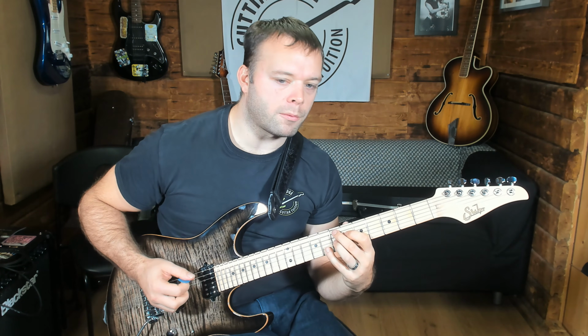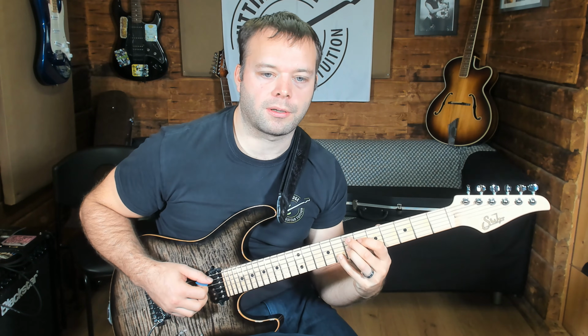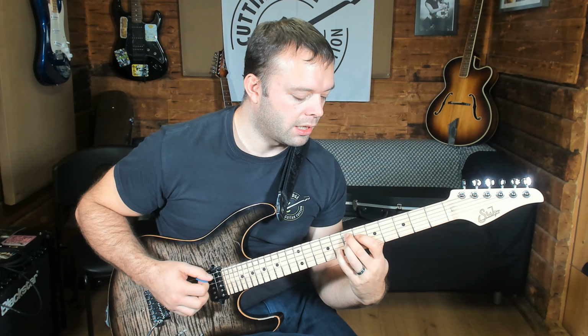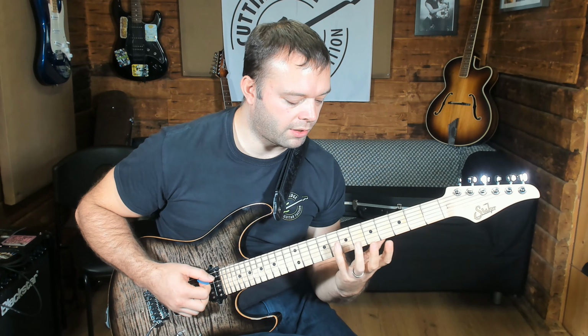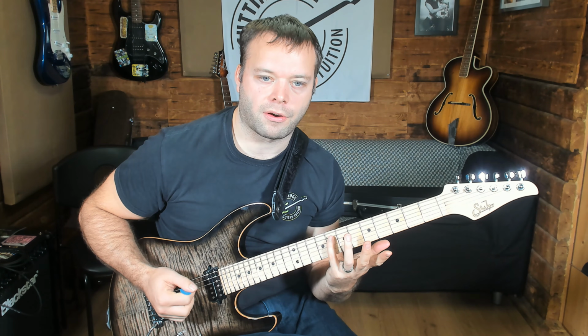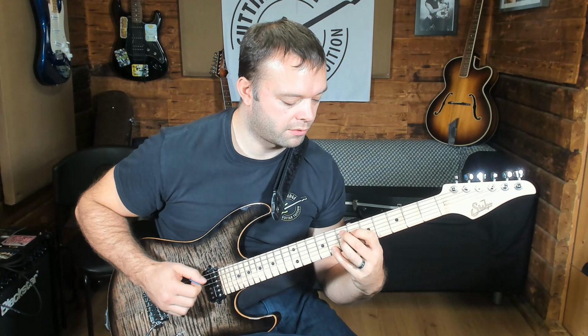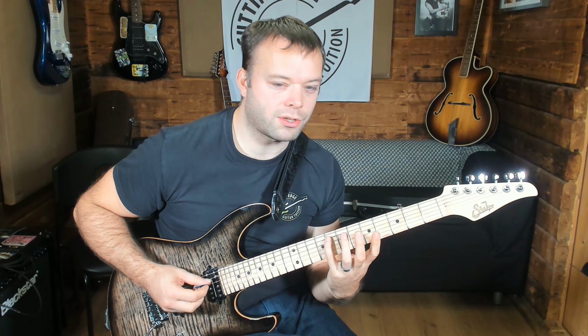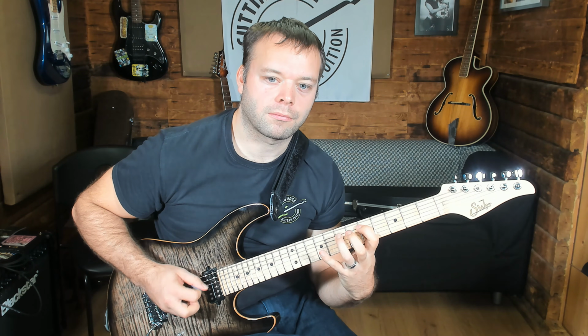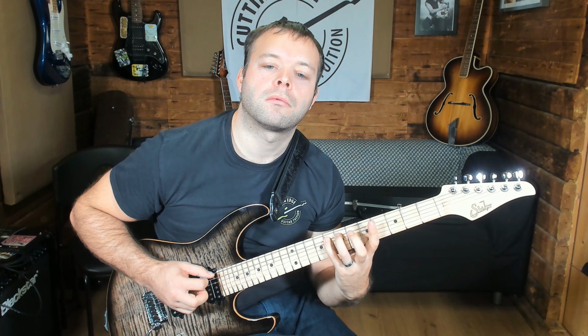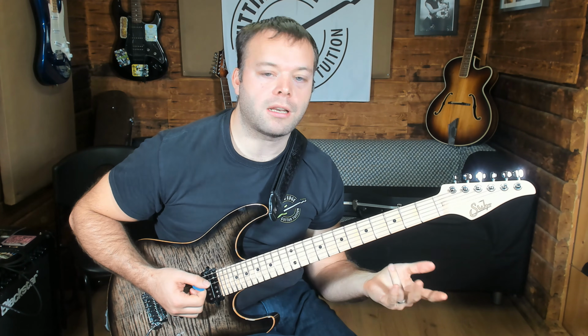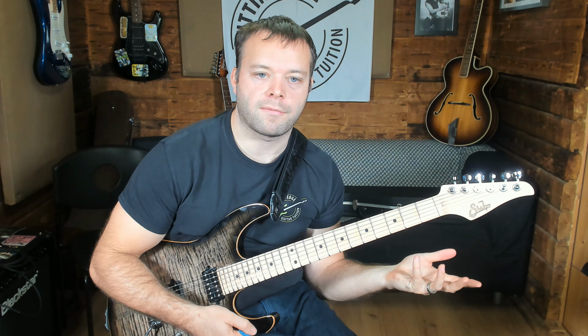Now, another way of thinking about this, which you might find useful, is that although this is E Locrian, if you think about it from the flat 9 of that chord, a semitone up, you're actually just playing the F major scale, because E Locrian is the 7th mode of F major.